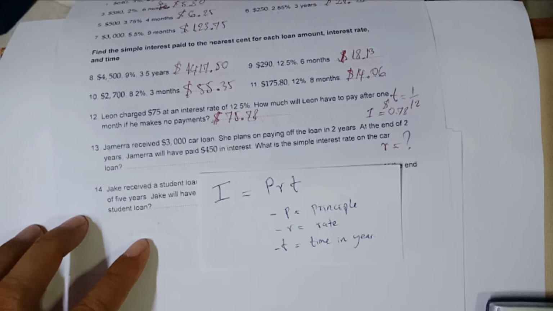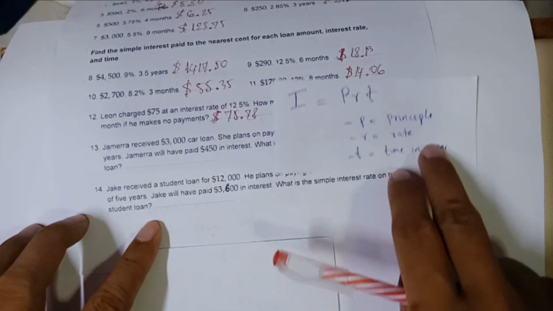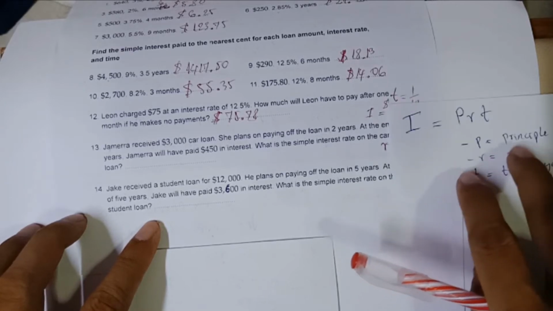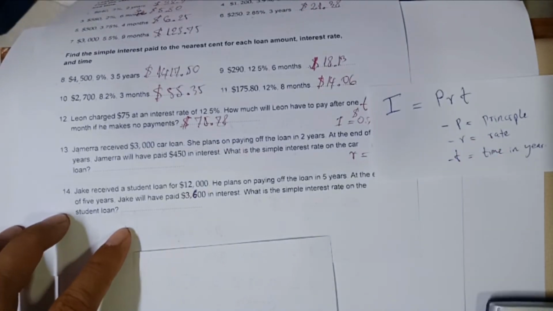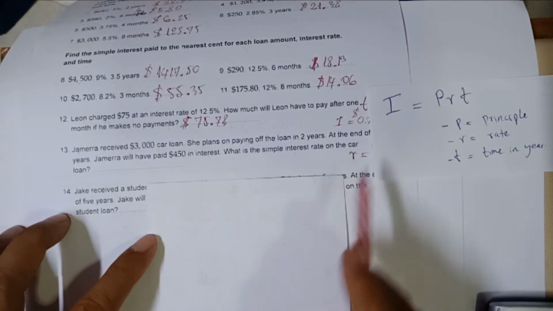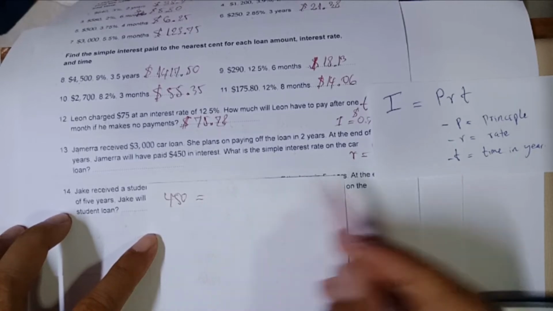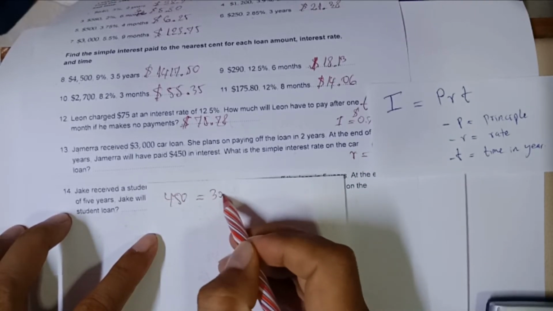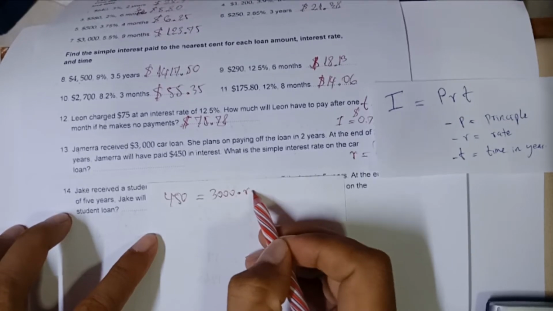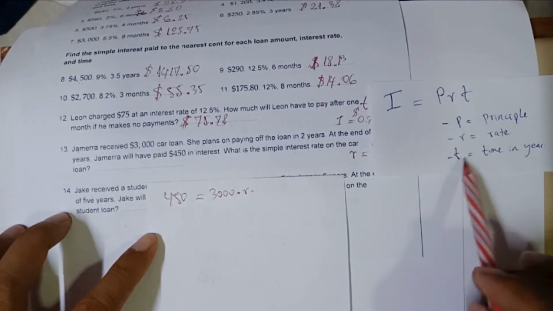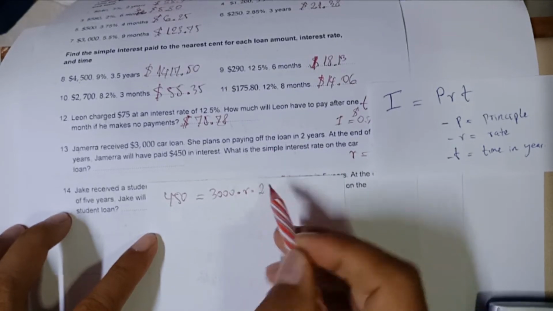Let's begin. Okay, I'll leave this formula on this side for the moment. So I, which is 450, equal to P, which is 3,000, multiplied by R, we do not have it, and multiplied by T, time, which in this case is 2 years, multiplied by 2.